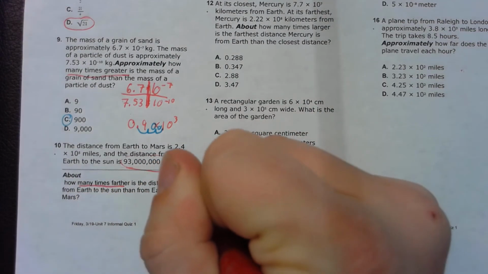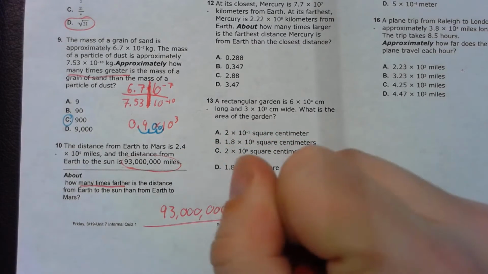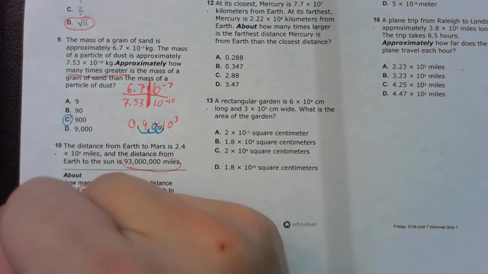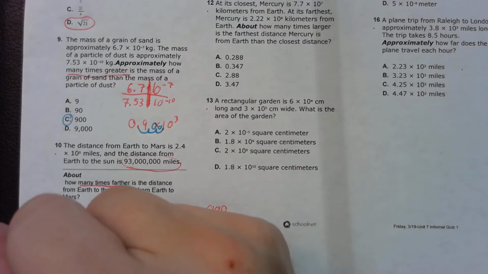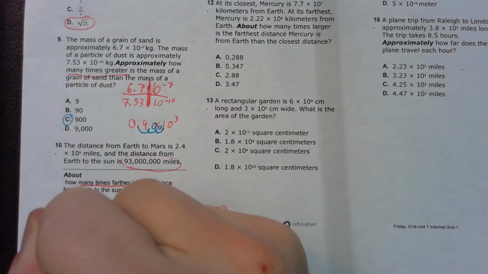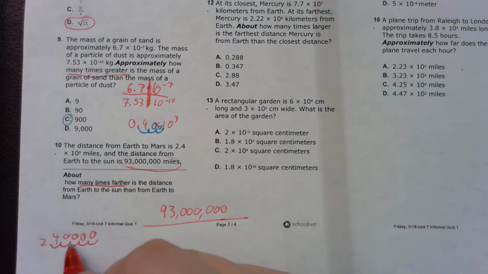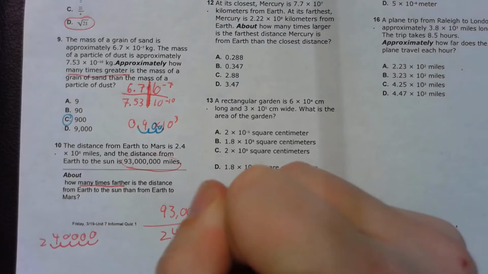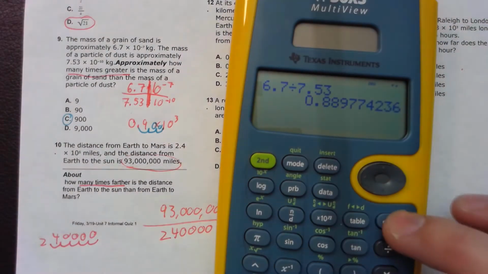So 93 million, okay, divided by 2.4 times 10 to the 5th. So I got to move the decimal over 5 spaces. 1, 2, 3, 4, 5. So there's 4 zeros there. Okay, I'm just going to punch that directly into my calculator now.